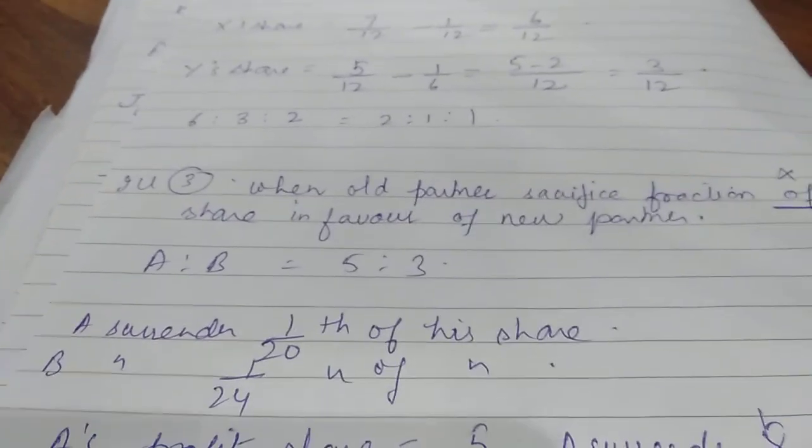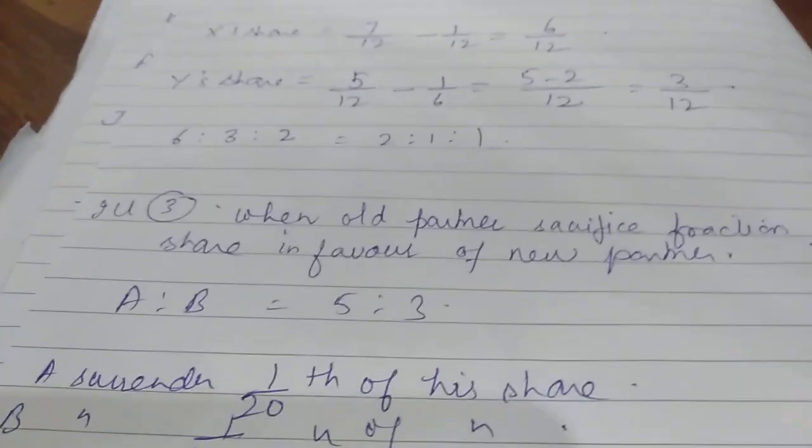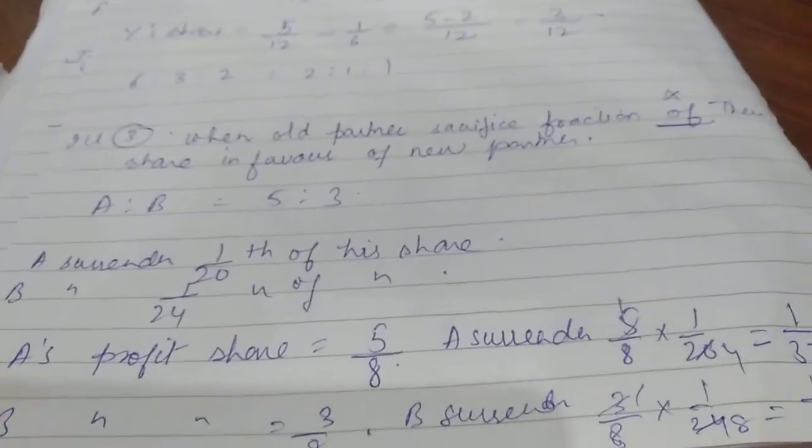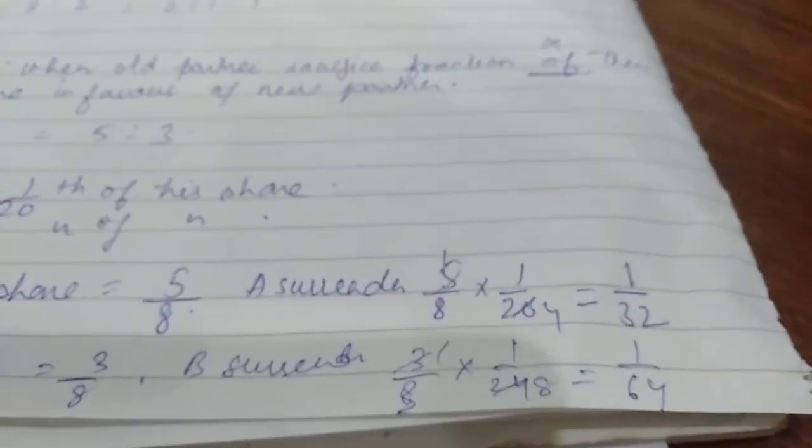See the sum. A to B ratio is 5:3. A surrenders 1/20th of his share. When the word of is written, you will first multiply 5/8 with 1/20 and get the share. That is 1/32. And B surrenders 1/24 of his share, means 3/8 multiplied by 1/24. It is 1/64. Now this you have to deduct from the old share. Is it clear? Firstly, you will multiply and calculate the value surrendered by them, then you will deduct them.